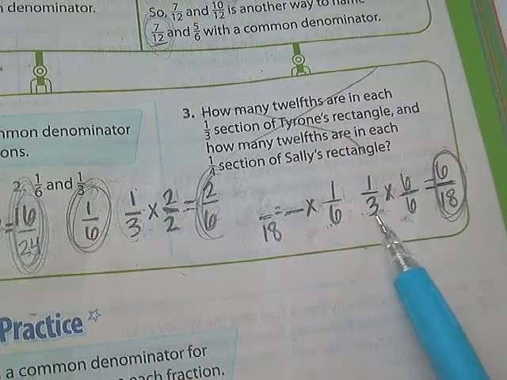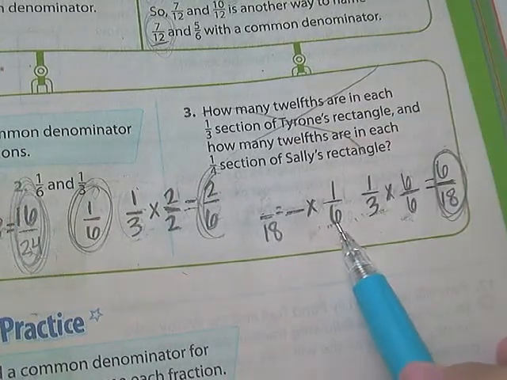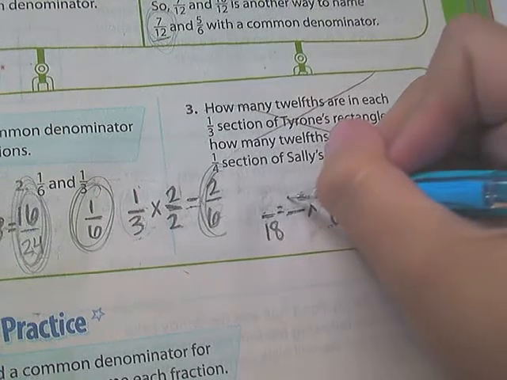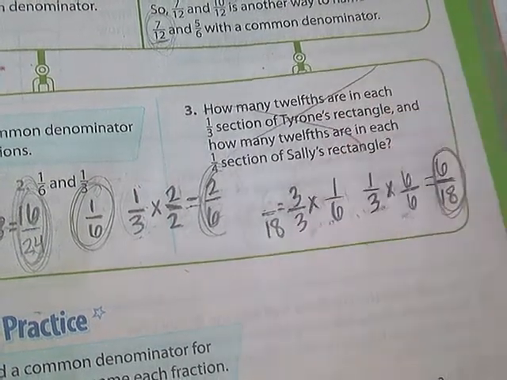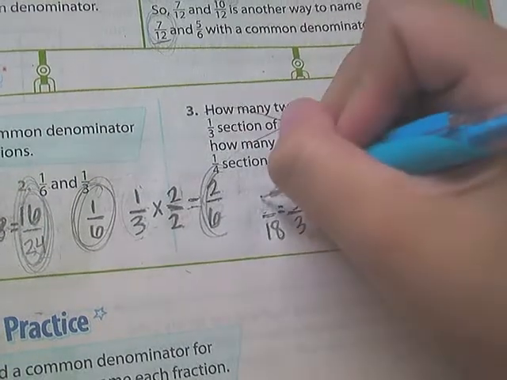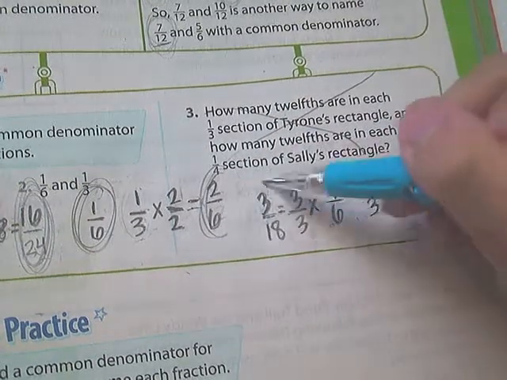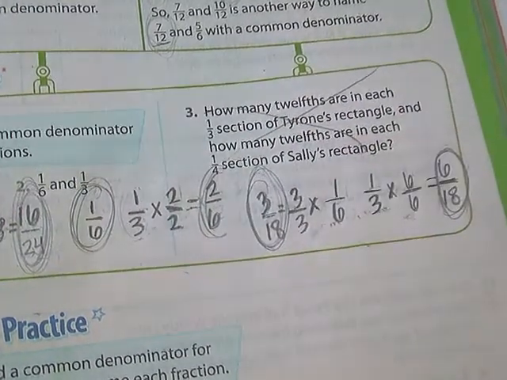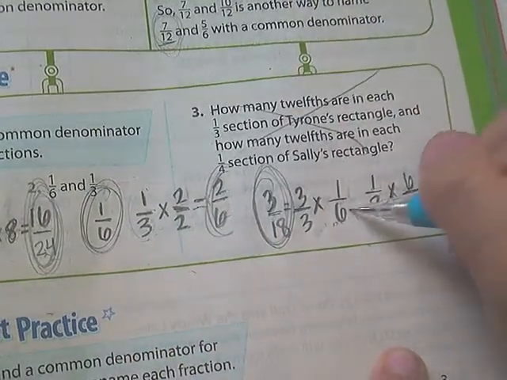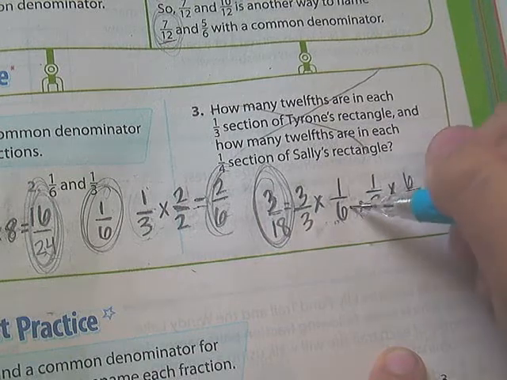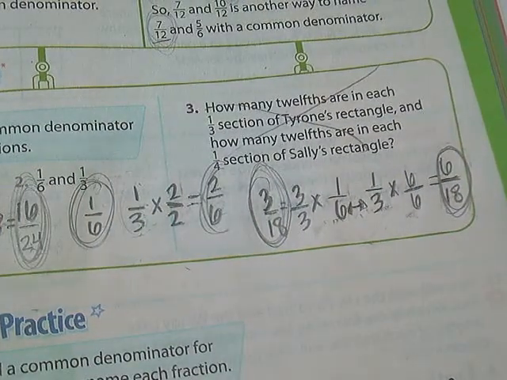We know that 6 times 3 is 18. So we had to multiply 6 by 3 to get to 18. So that means we have to multiply 3 by the top and the bottom. So 1 times 3 is 3. And there's your other new fraction. So now you have two common denominators by multiplying the two denominators.